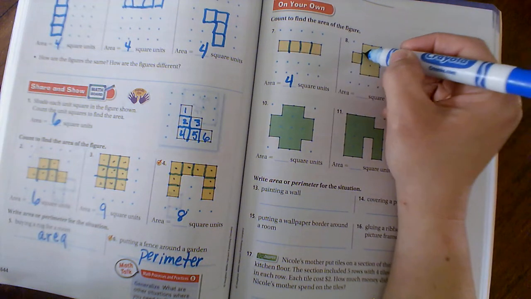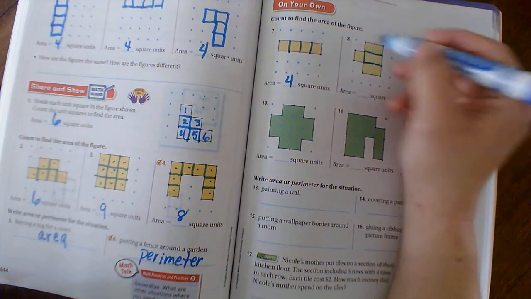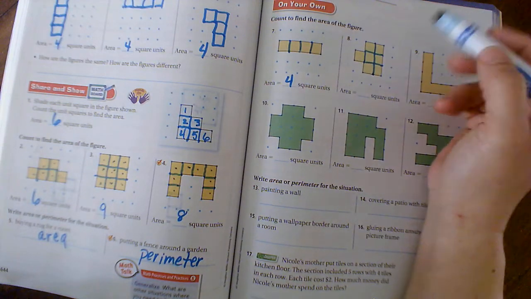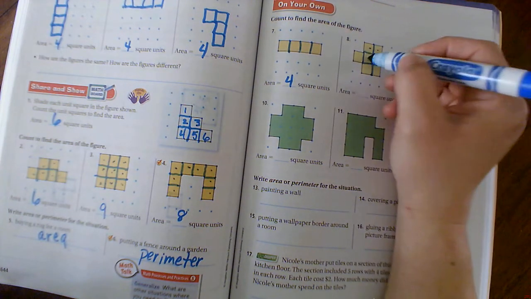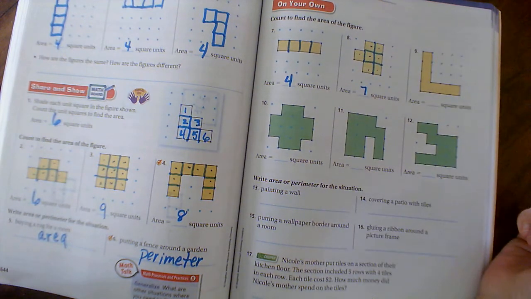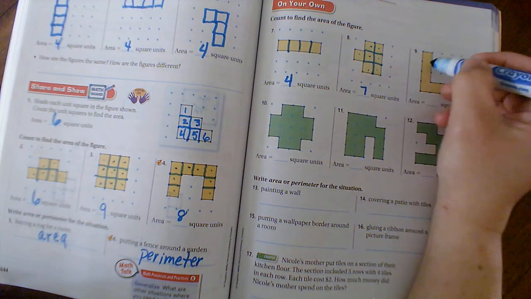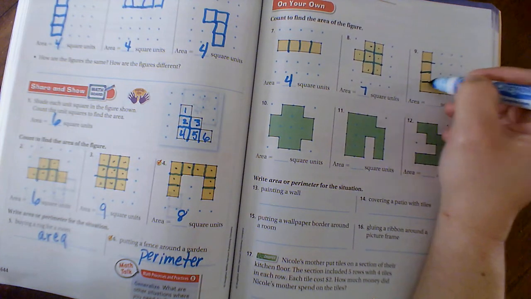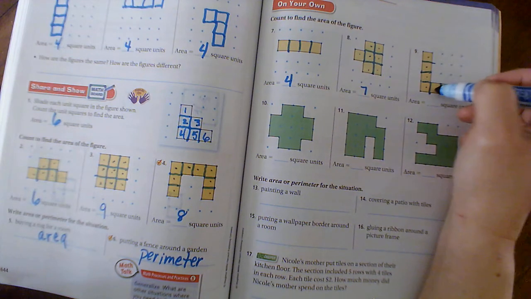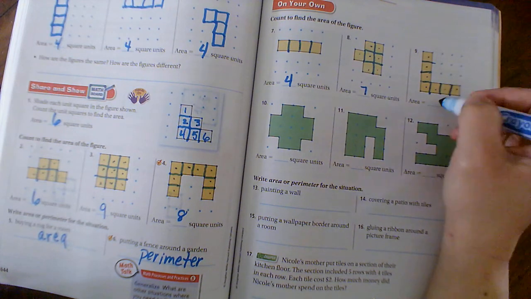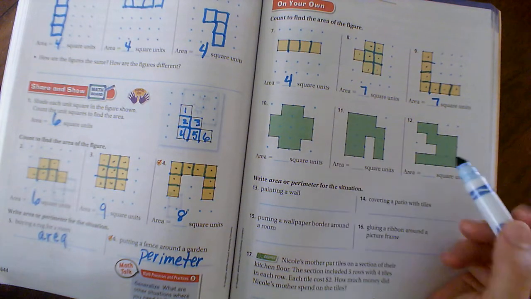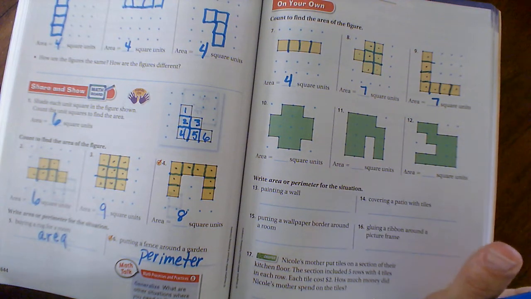Okay, this one looks different, doesn't it? But all you have to do is connect on those dots, on that dot paper. How many do you have? 1, 2, 3, 4, 5, 6, 7. 7 square units. Now let's go over here. Make my squares. 1, 2, 3, 4, 5, 6, 7. 7 square units.